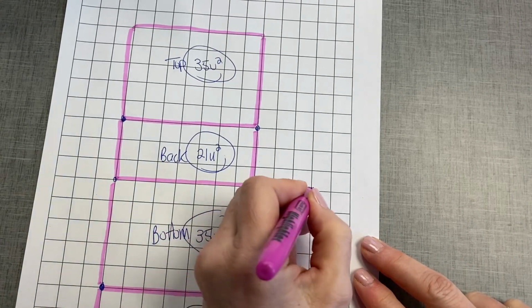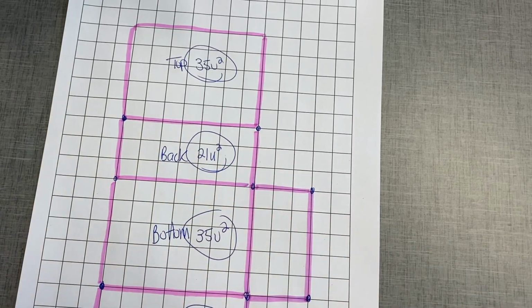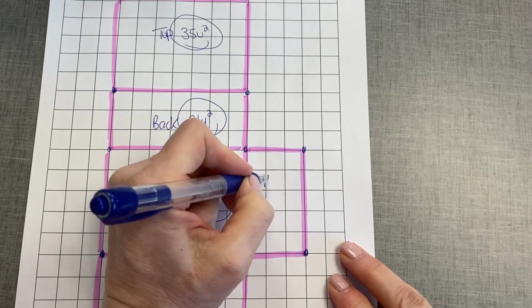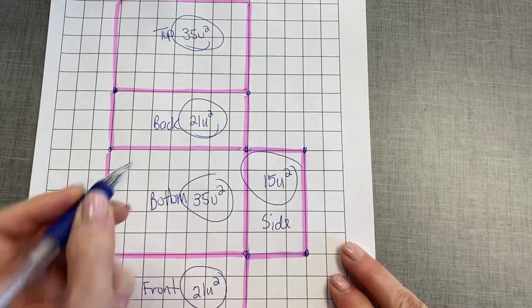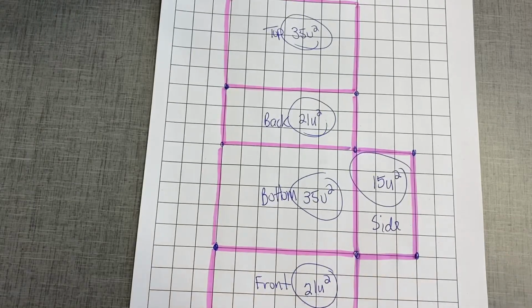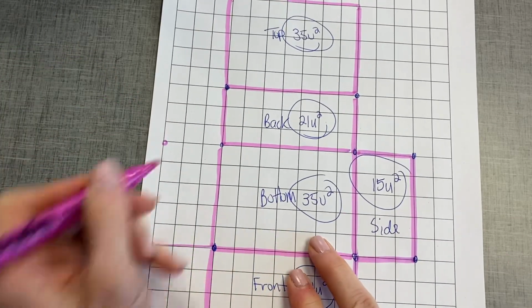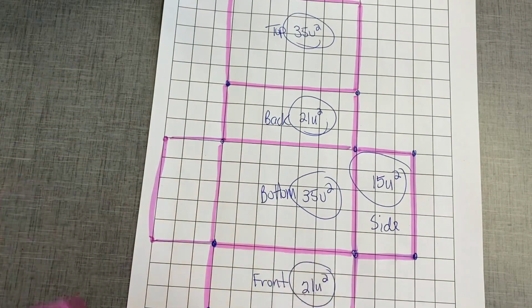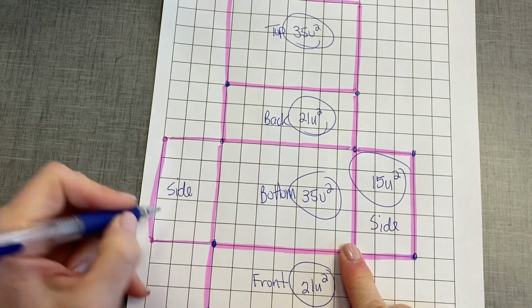So that's going to be a 3 by 5. 3 times 5 is 15 units squared, and that's a side. And then we have to mimic that over here, 3 and 3. And that's our other side, and that is also 15.